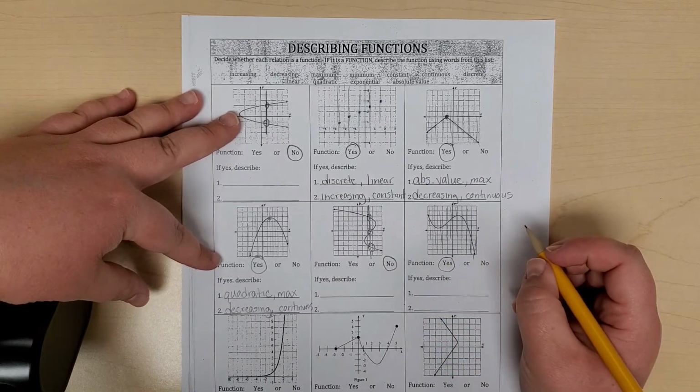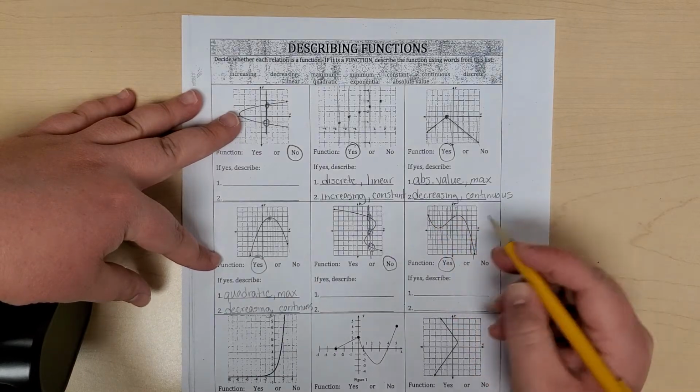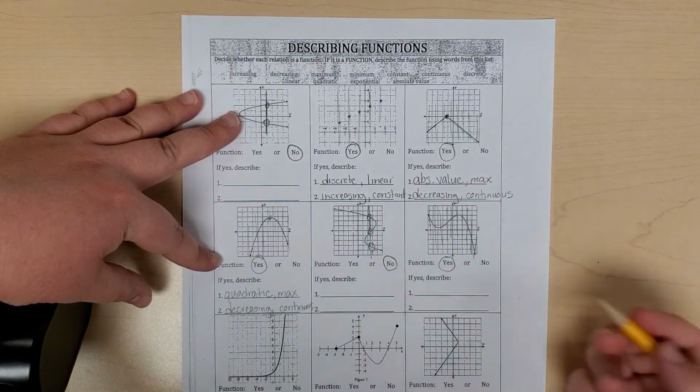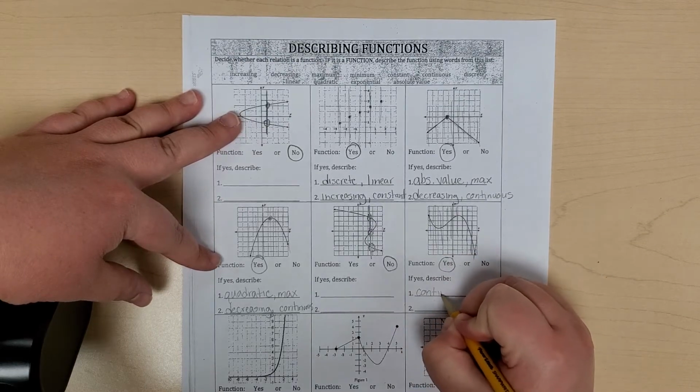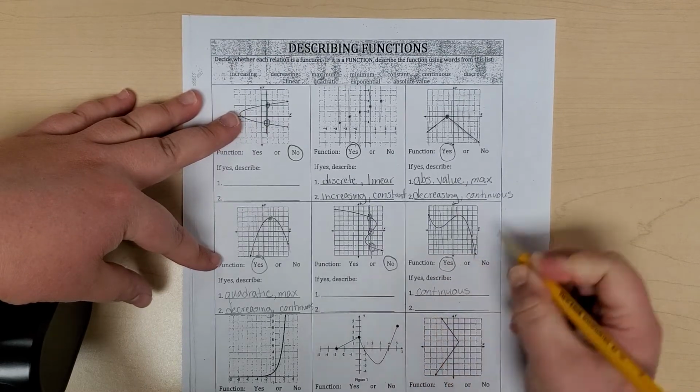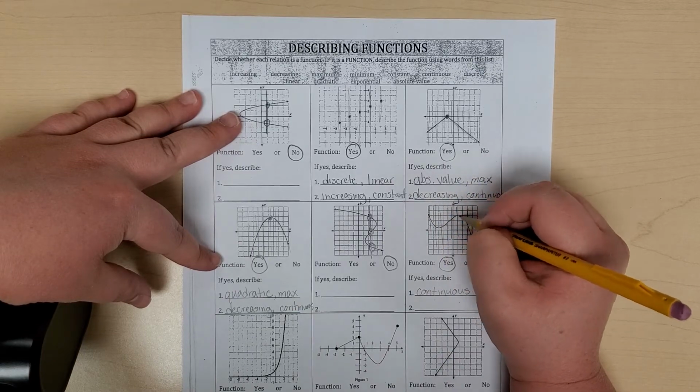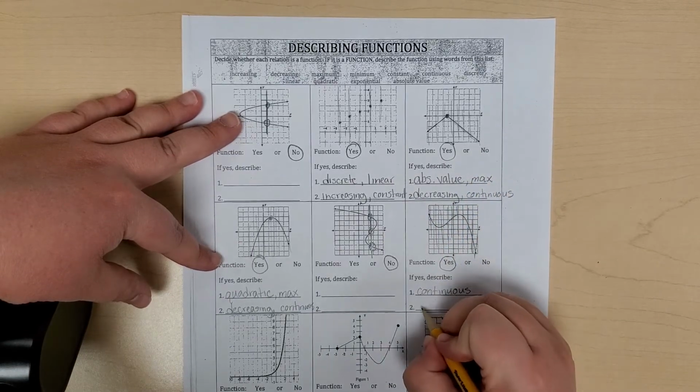And this one actually has a lot less words. It is continuous because I could trace it without ever picking up my pencil. It's not made out of dots. So continuous is a word that I would use. It is increasing here, but decreasing here. So you could use either word.